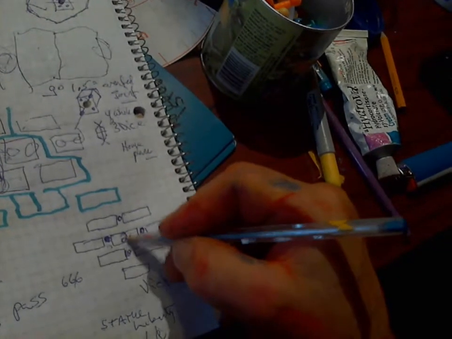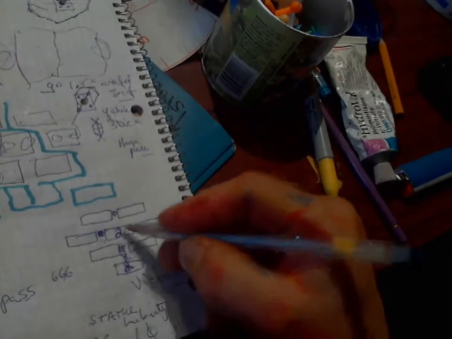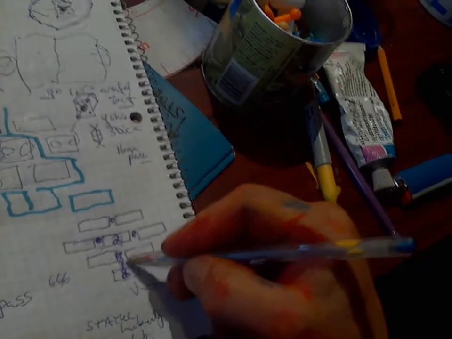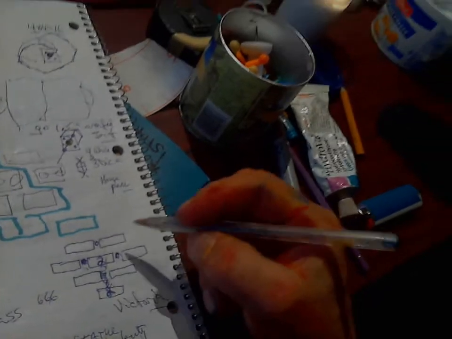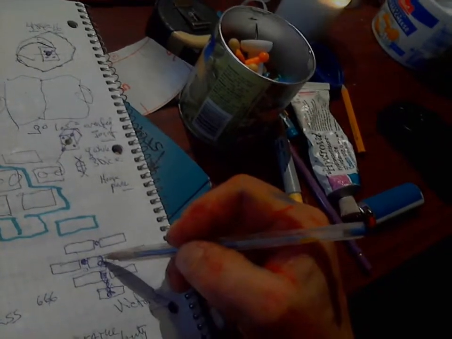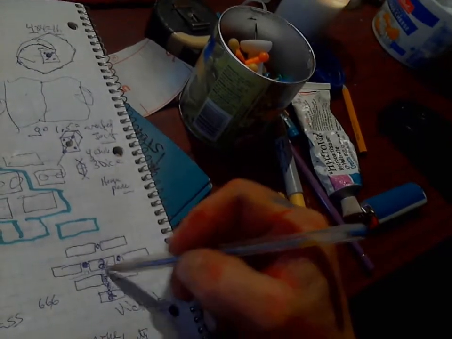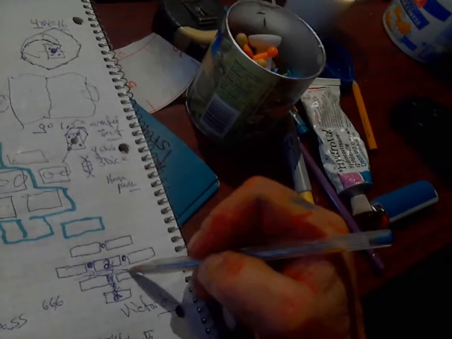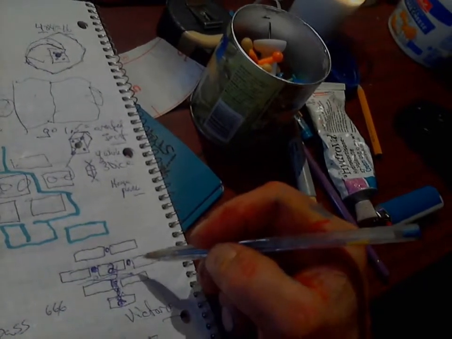This is 2. This is 5. This is 8. This is 2. 2, 5, 8, 2, 5. Wow, I can't even do it now. The area space is supposed to be 2, 5, 8. This is the cement. Okay, the cement. 2, 5, and 8, and 4, 5, and 6.